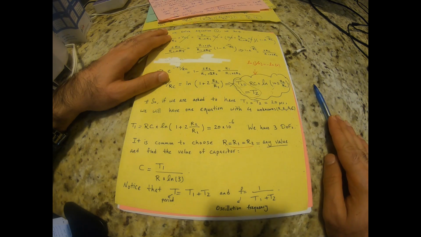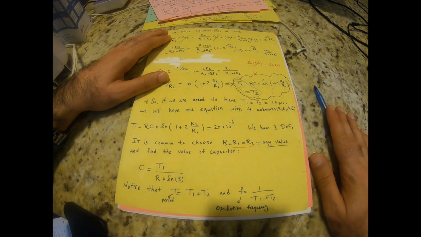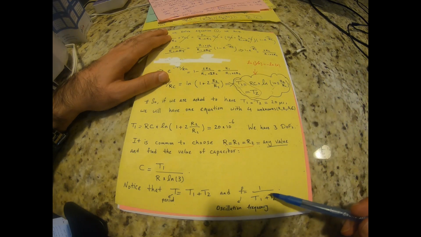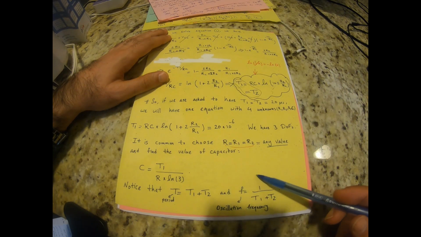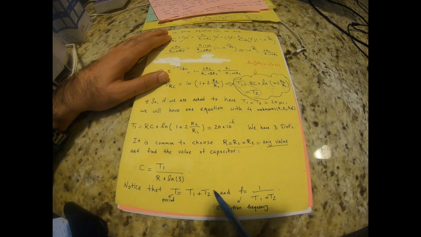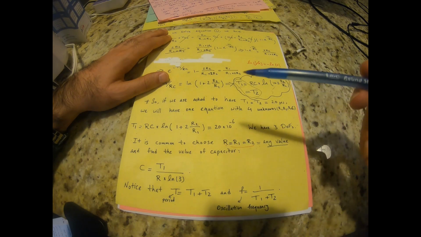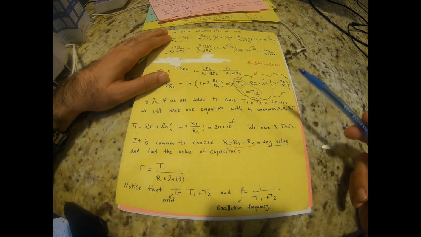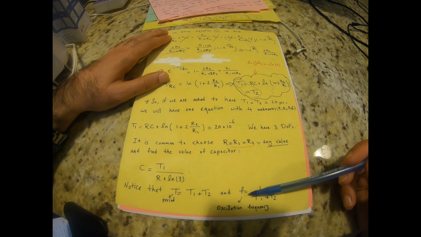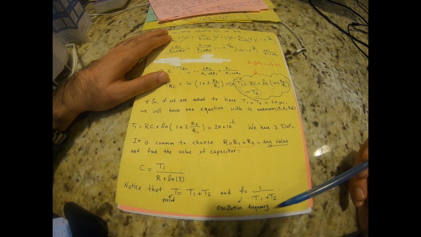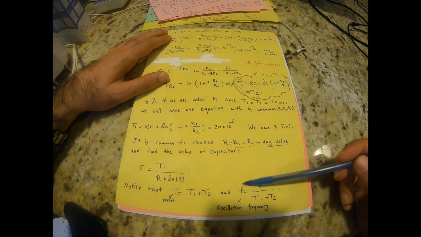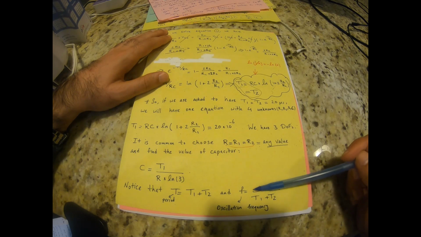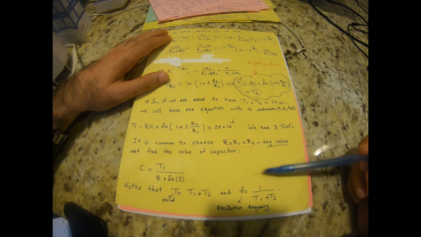Another mistake I had in the practice questions, and I'm sorry for that, is that I shouldn't have given you both T1 and T2 and the frequency. The frequency of the oscillation is always going to be 1 over T1 plus T2. In some parts of those questions, the values that I gave were not compatible with the values based on T1 and T2.